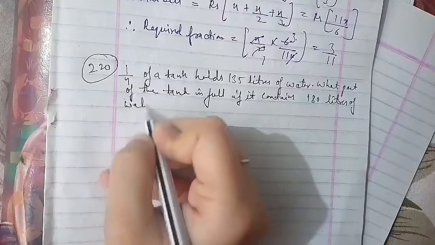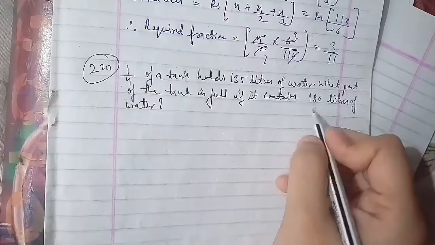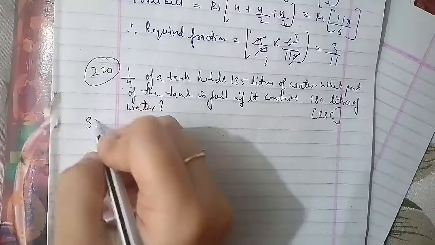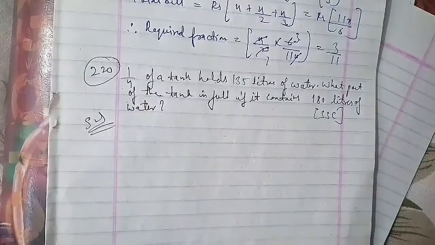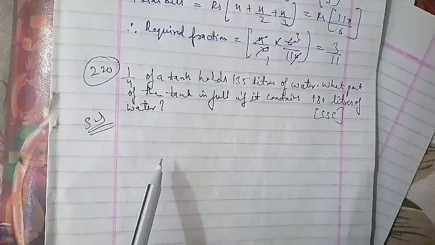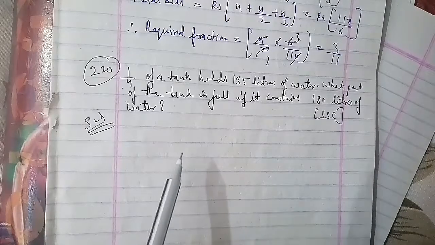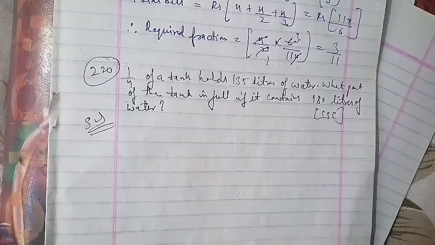This has been asked in your SSC examination paper, which is an important paper with respect to competitions. The options are 1/6, 1/3, 2/3 and 2/5. So let's find it out.